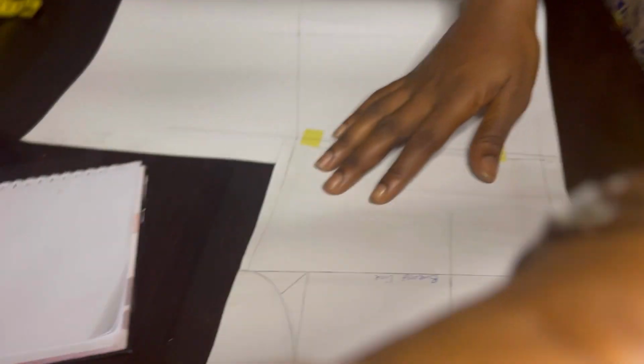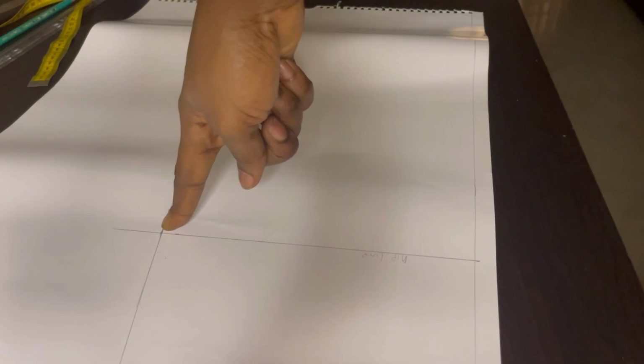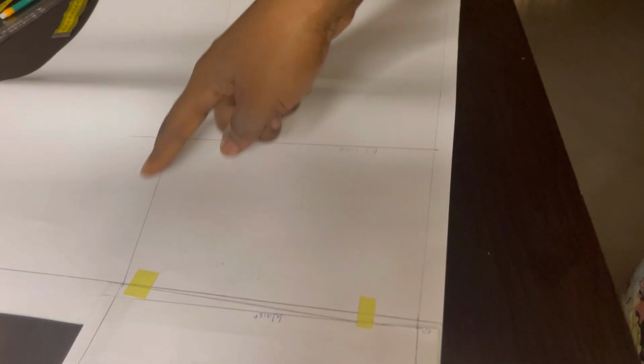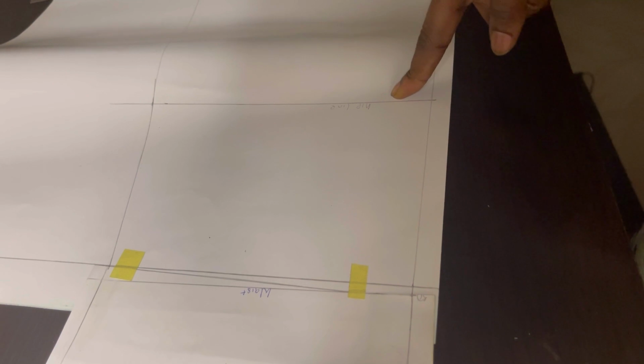This wasn't covering this, so this is what I did. I marked the hip point. From waist to hip point is 15.5, so I marked the hip level.